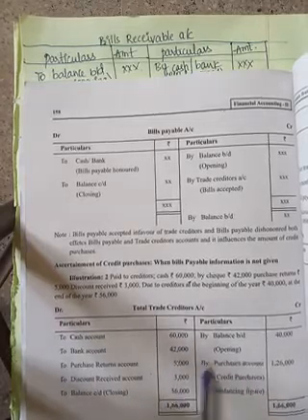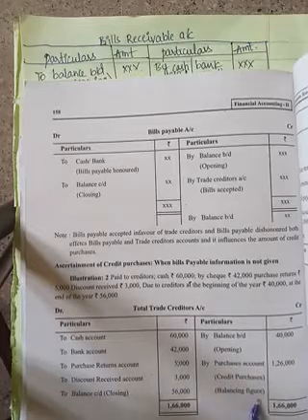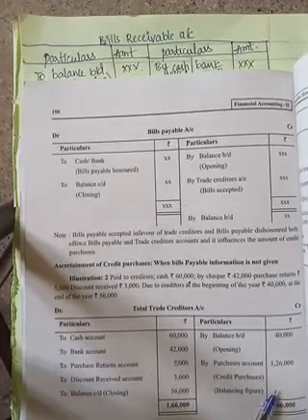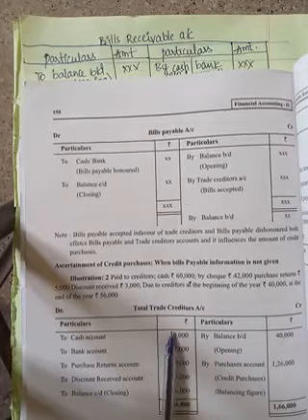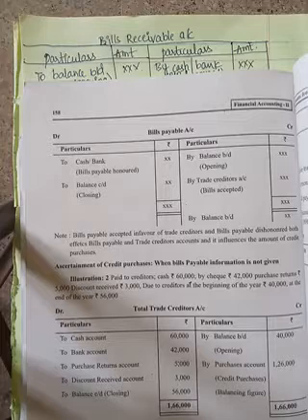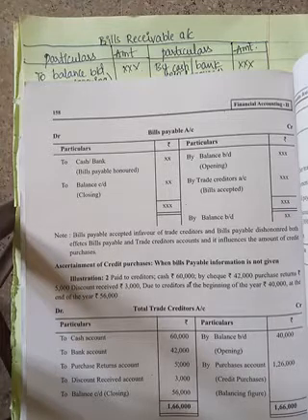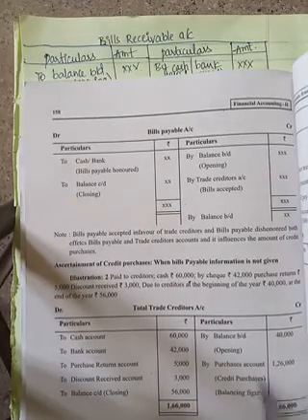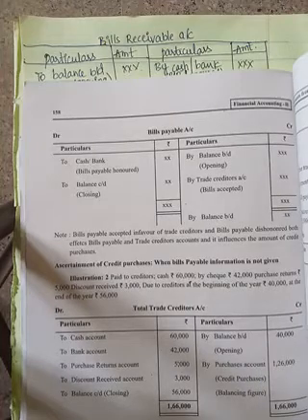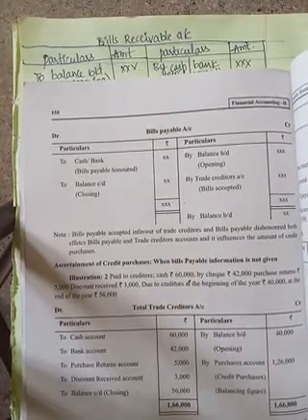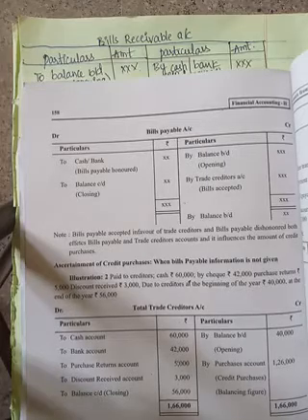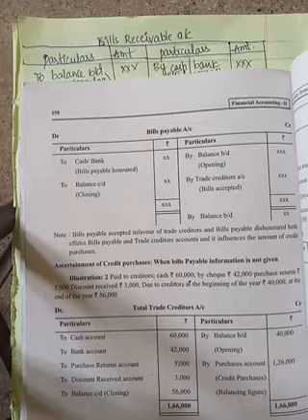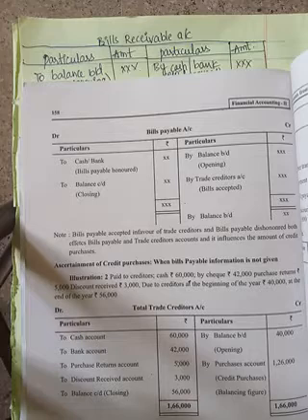Now we'll find the purchases account, that is credit purchases, which is the balancing figure. Total of the debit side is 1,66,000 minus 40,000 gives 1,26,000. From the total creditors account, we ascertain the credit purchases.